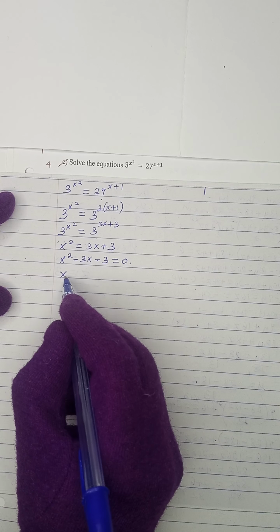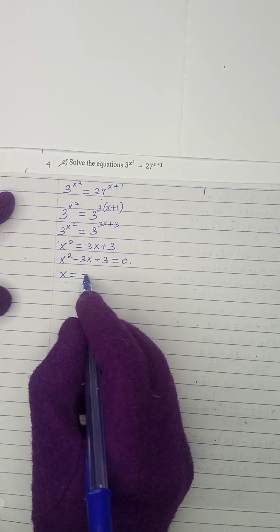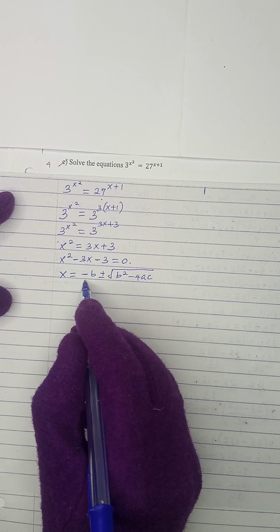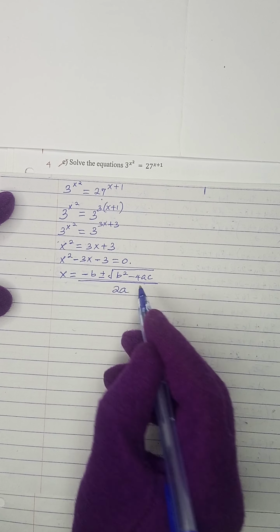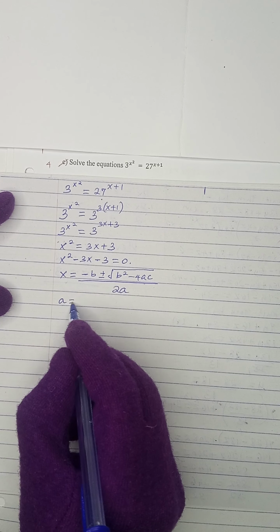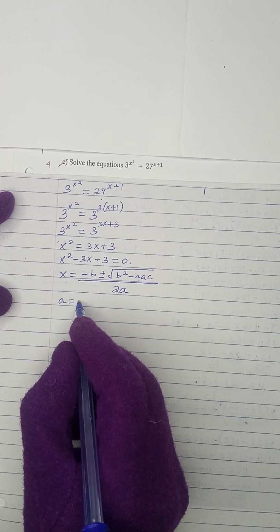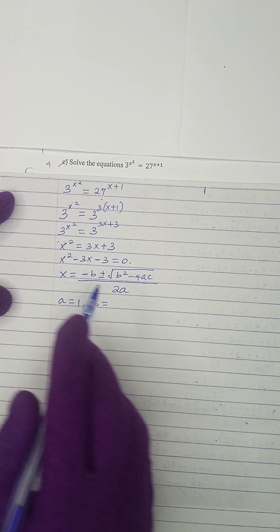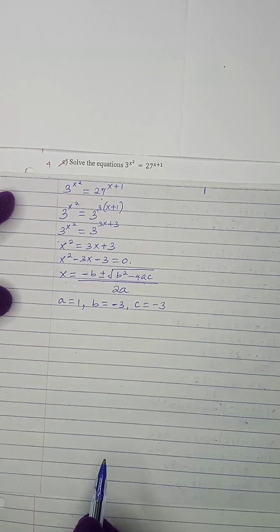For this case, we'll use the quadratic formula, which says that to find x, you take negative b plus or minus the square root of b squared minus 4ac all over 2a, where our a is the coefficient of x squared, for this case is 1. Our b is the coefficient of x, for this case is negative 3. And our c is the constant, for this case is negative 3. So we substitute in the formula.